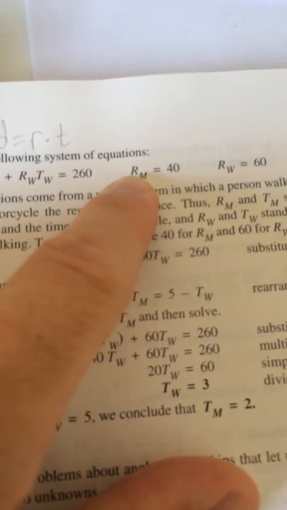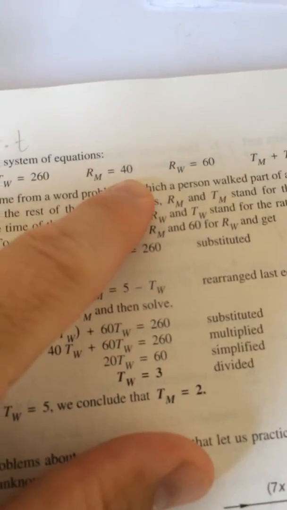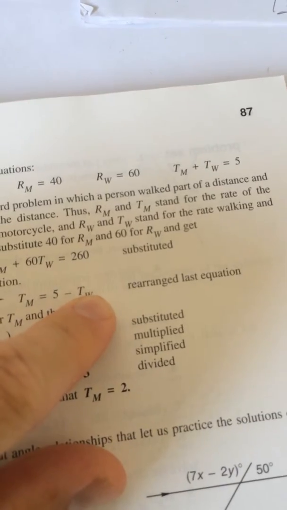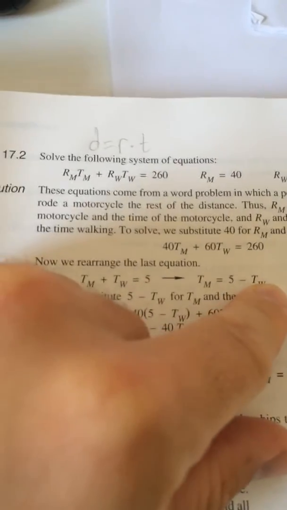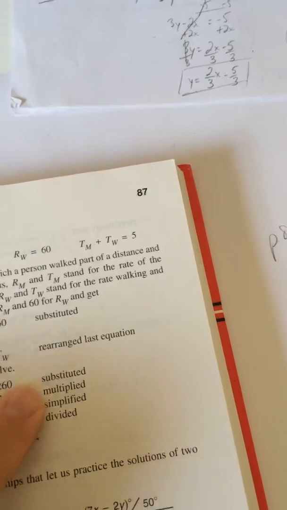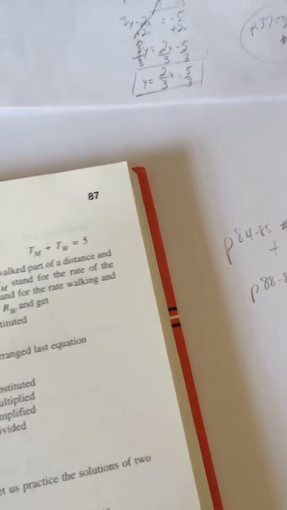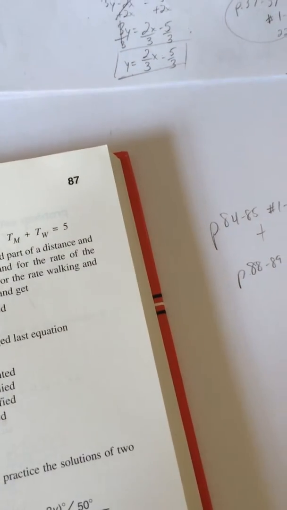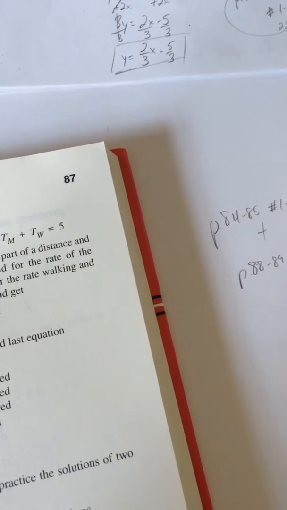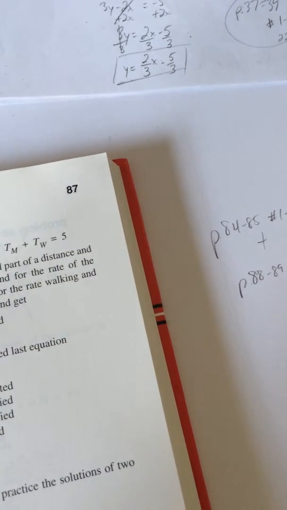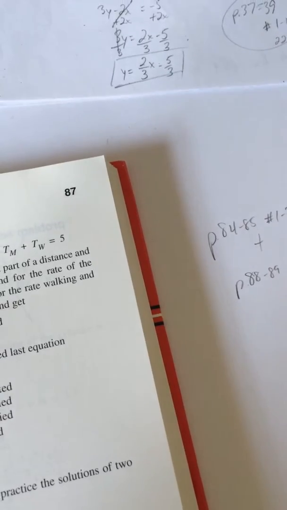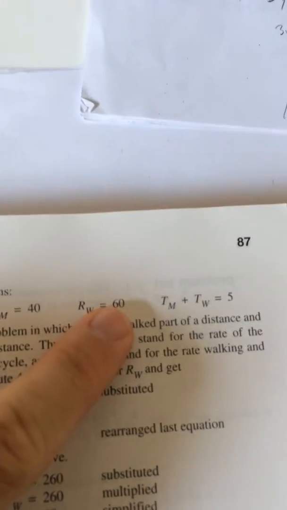The motorcycle rate for R was 40, so it's going 40 miles per hour. Wait a minute. The RW, I imagine, is the rate for walking. There's a fast walker. That doesn't make a whole lot of sense, but apparently this guy's walking super fast. And then we did a total of 5 hours.